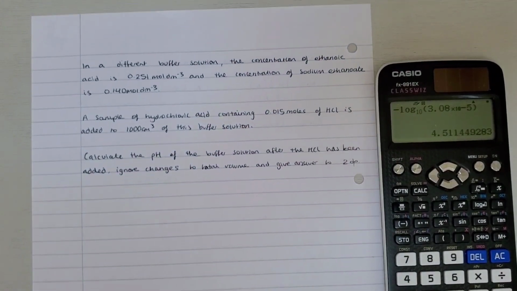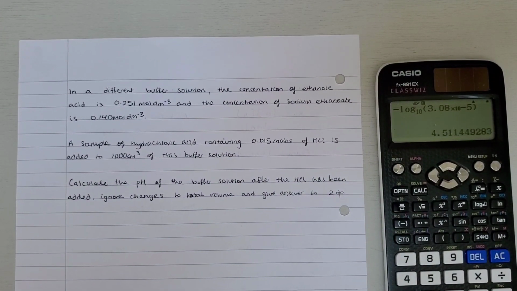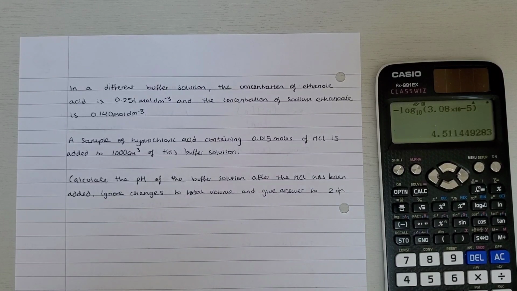Second part of the question. In a different buffer solution, the concentration of ethanoic acid is 0.251 moles per decimeter cubed, and the concentration of sodium ethanoate is 0.14 moles per decimeter cubed. A sample of hydrochloric acid containing 0.015 moles of hydrochloric acid is added to 1000 cubic centimeters of this buffer solution. Calculate the pH of the buffer solution after the hydrochloric acid has been added. Ignore changes to total volume and give the answer to 2 decimal places.